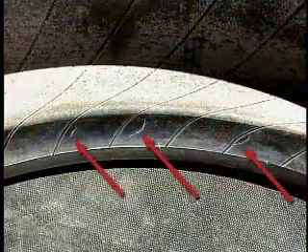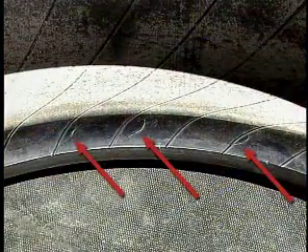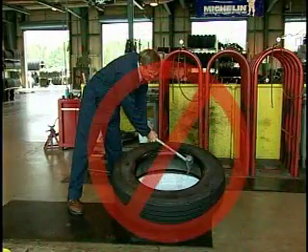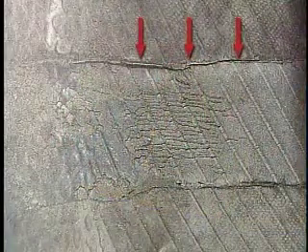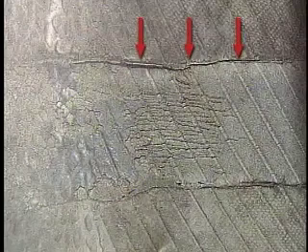For example, the small cuts found on the inner liner caused by the use of the bill end of a tire hammer when mounting the first bead onto the wheel. Road hazard conditions, such as a radial split following an impact. And manufacturing conditions such as inner liner splice cracking.